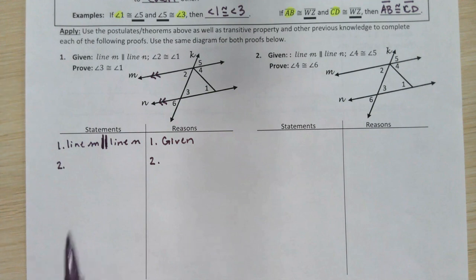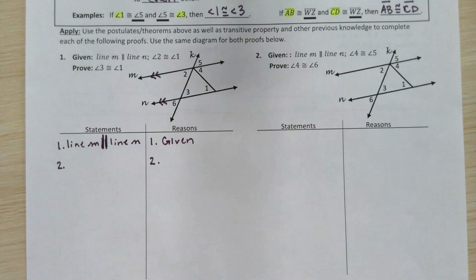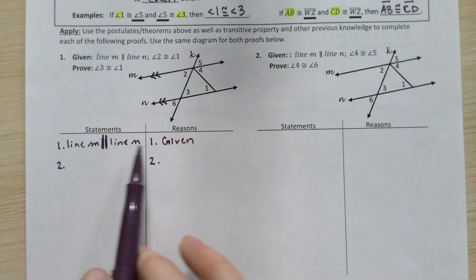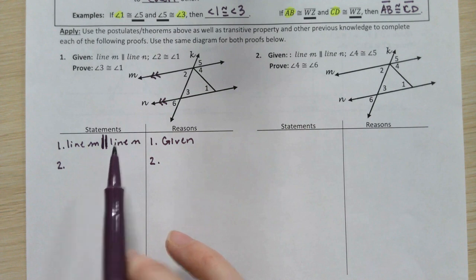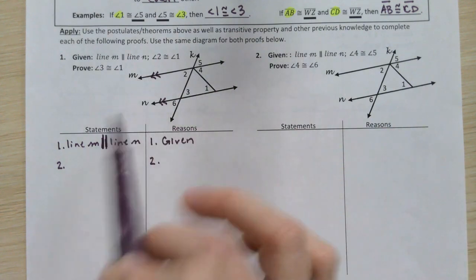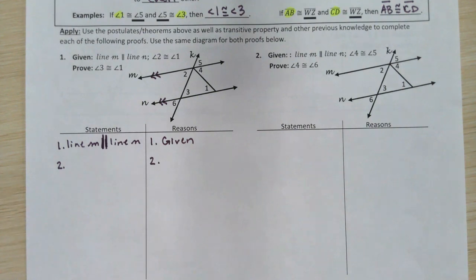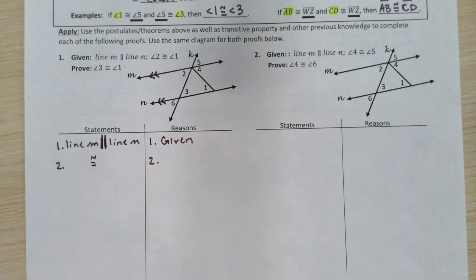Because typically, we take our information and we turn it into congruent sides or angles. This does not have any congruent symbols in it yet. And in fact, congruent symbols wouldn't make any sense because lines go on forever, so they can't have a particular measure and be congruent to something else. So I'm going to try to think about what could be congruent thanks to those parallel lines.